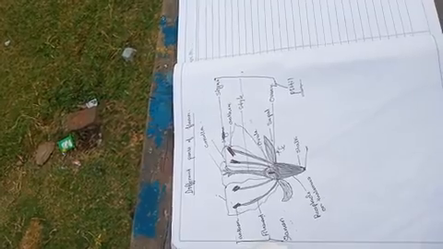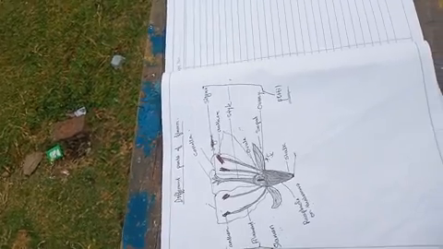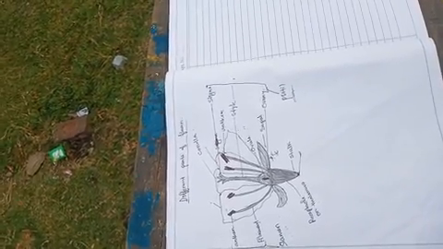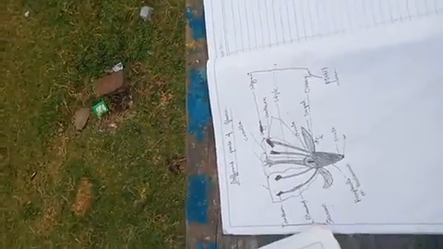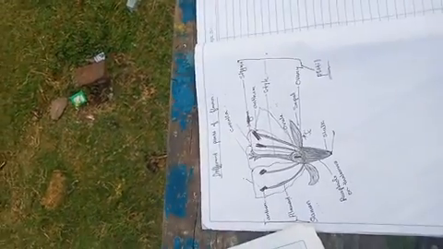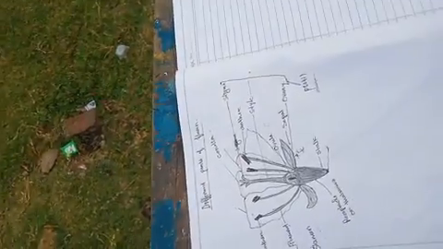In the case of flowering plants, all the angiosperms, the thalamus is the only structure where all the floral parts are attached. Then we will get the stigma. The stigma is the topmost part, which receives pollen grains.